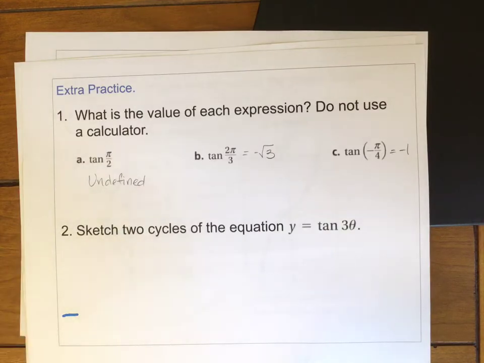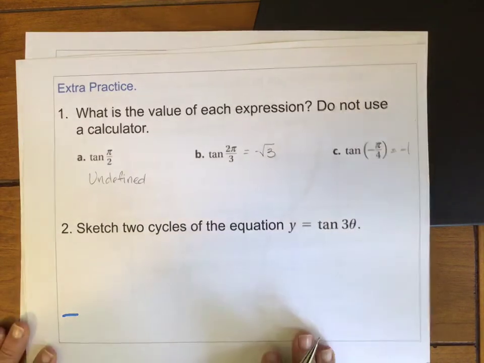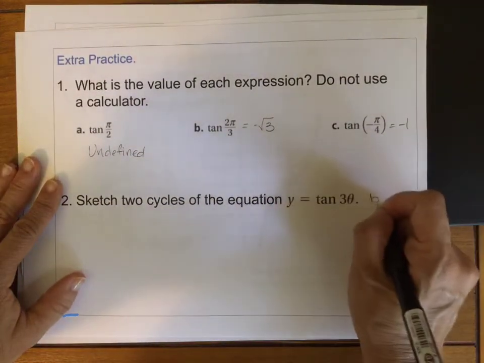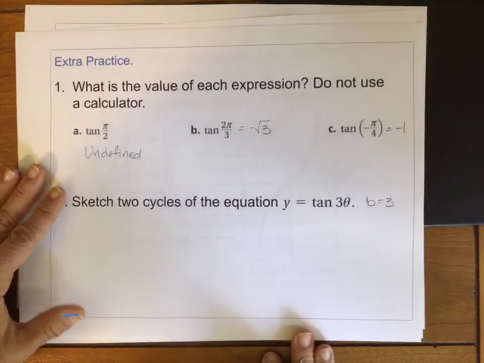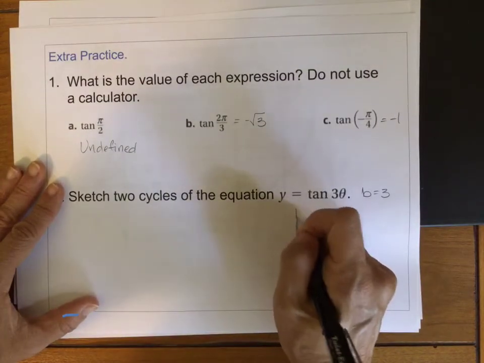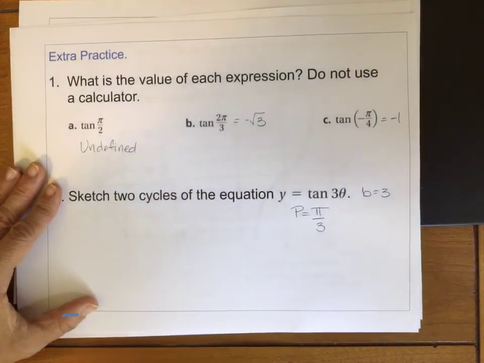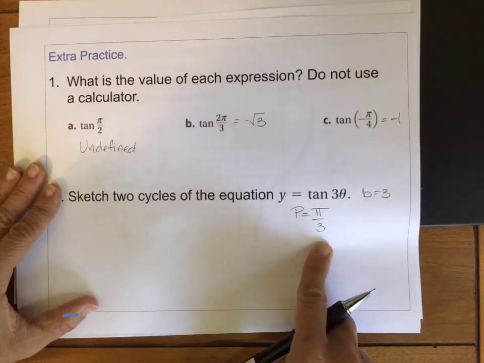All right, sketching two cycles of the equation y equals tangent of 3 theta. You should have known that b is 3. And even if you're still having trouble graphing, I'm hoping that you were at least able to get that the period was pi over 3.